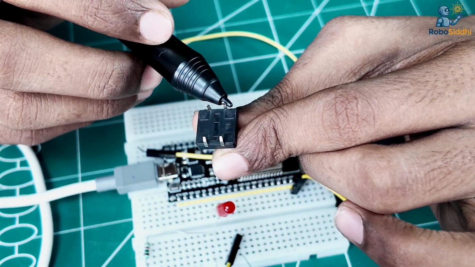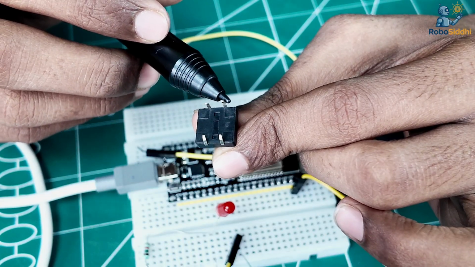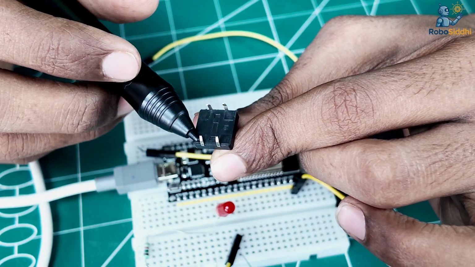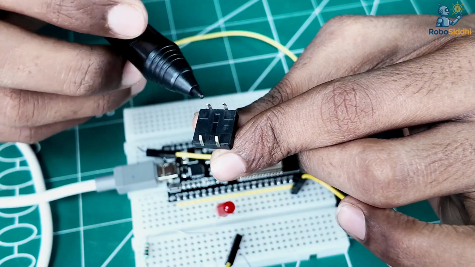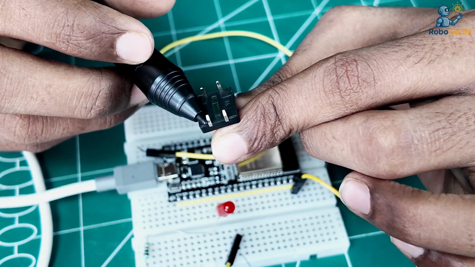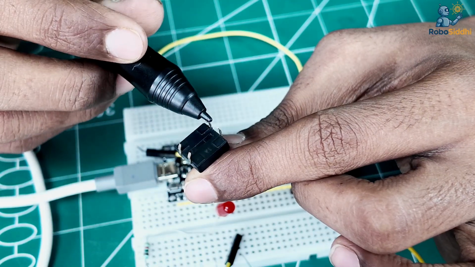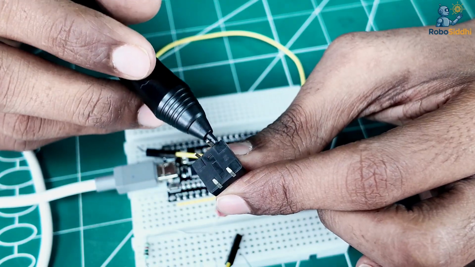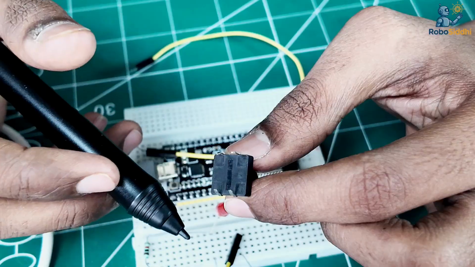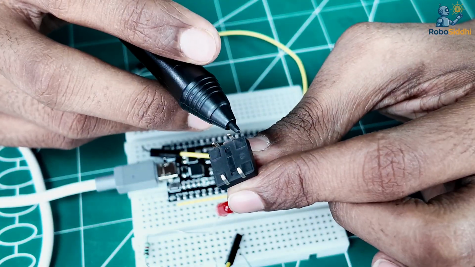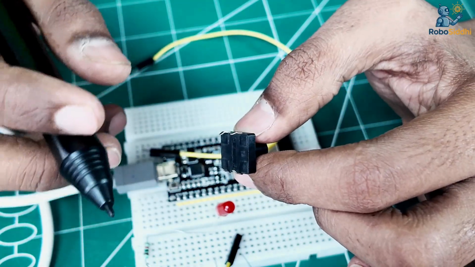If I use this pin as the switch input, I have to use the diagonal pin for output. Don't use the adjacent pins together. You can use other combinations, but most of the time we get confused, so I will use diagonal pins, and then no error will be there.